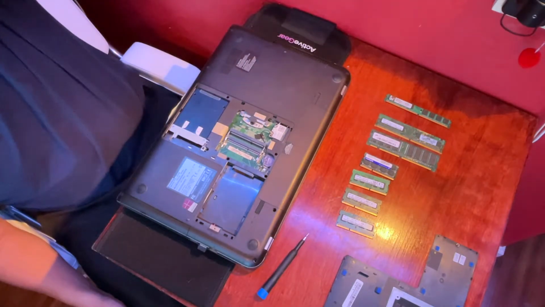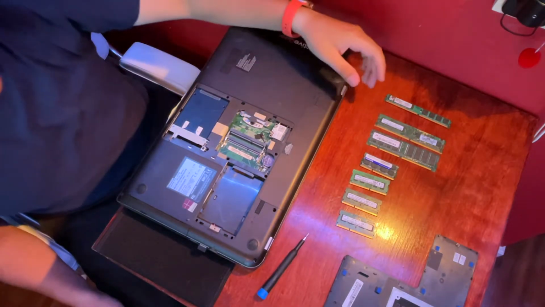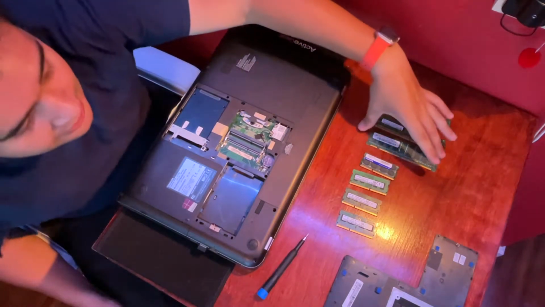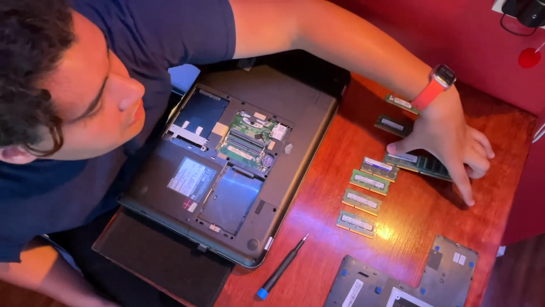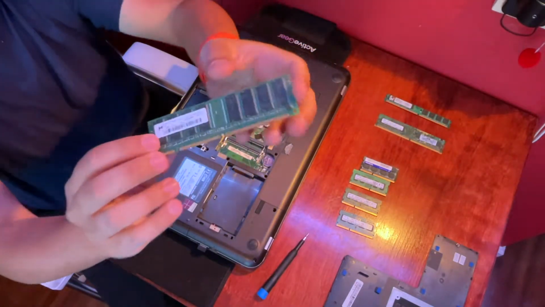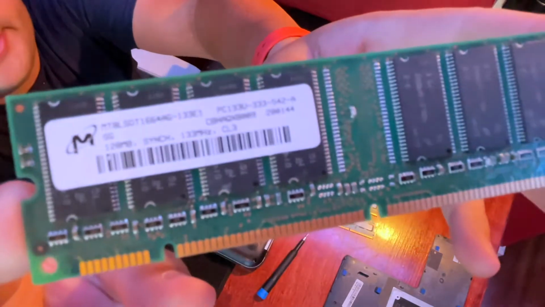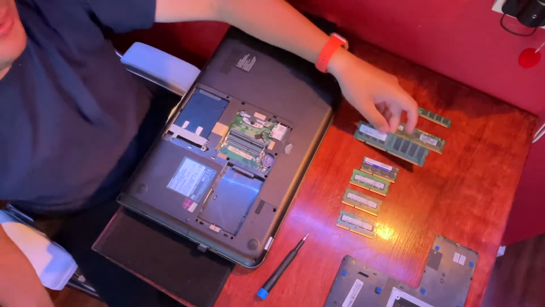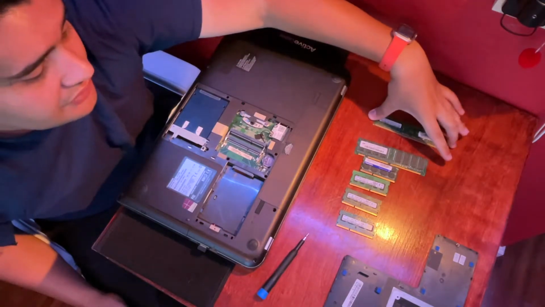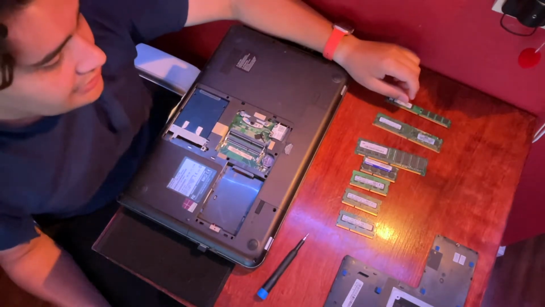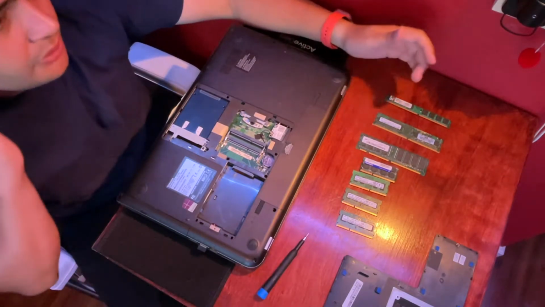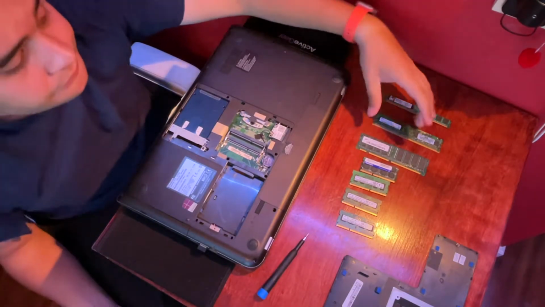So first of all, let's start with the different types of RAM. We have different generations. This is a very, very old one known as SD-RAM, as you can see right here. Very few computers use it nowadays. Then we have DDR, which I don't have a stick of at the moment, and DDR means double data rate RAM.